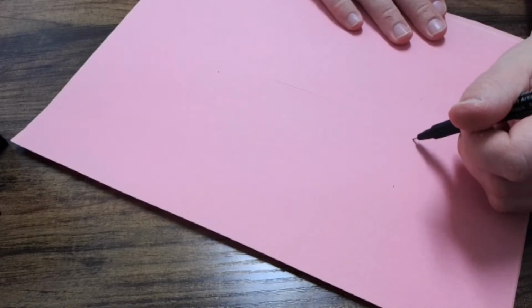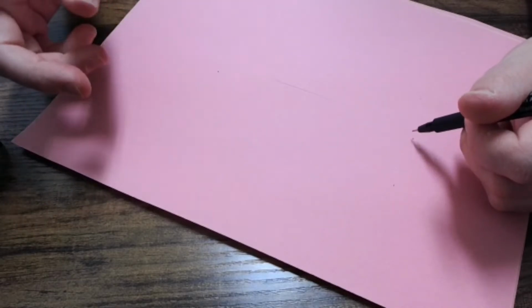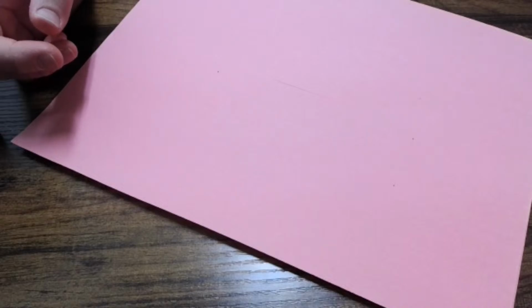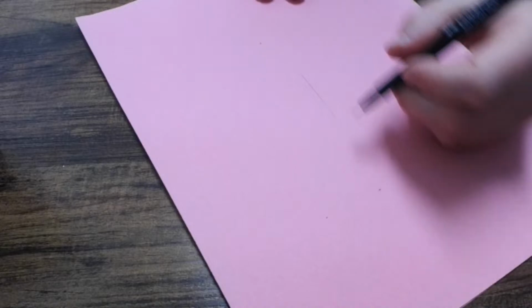So what I want to do is this ends up... so these both angle in at roughly about the same amount. So let's do the lip of the egg carton first.